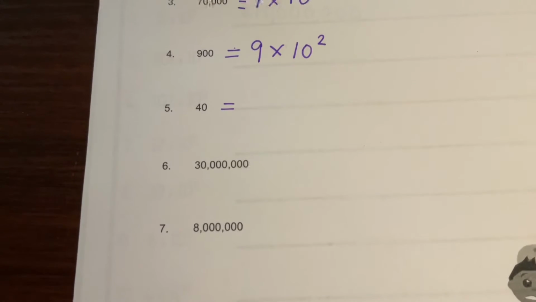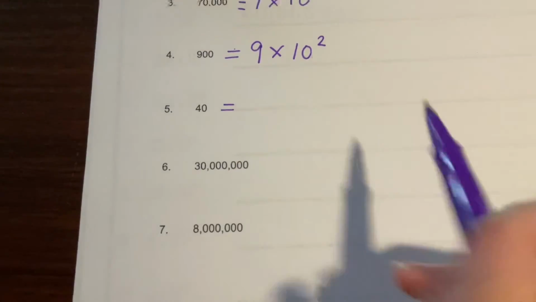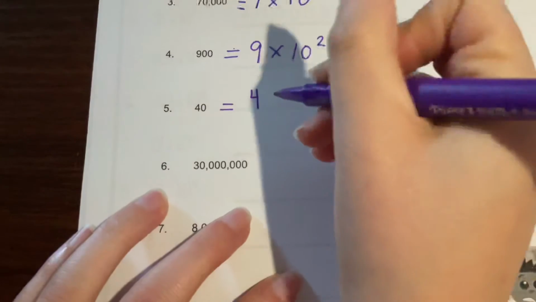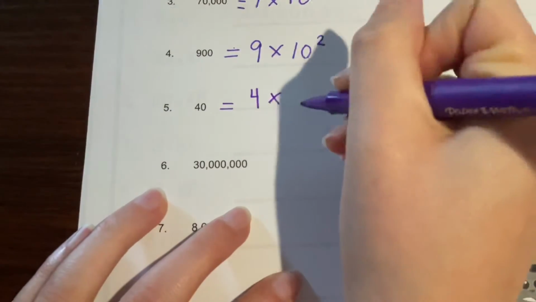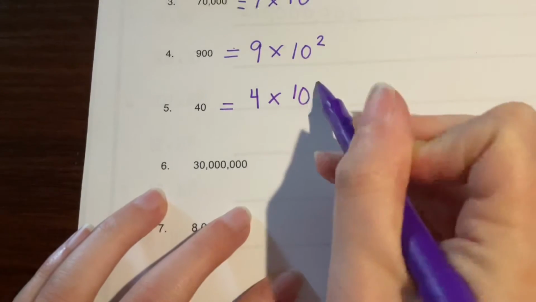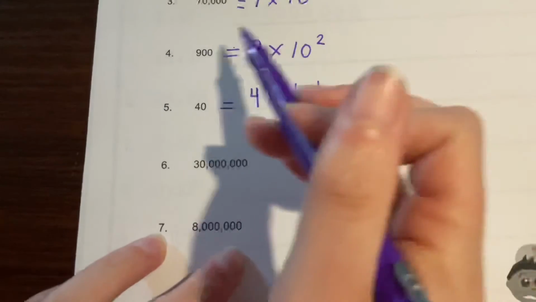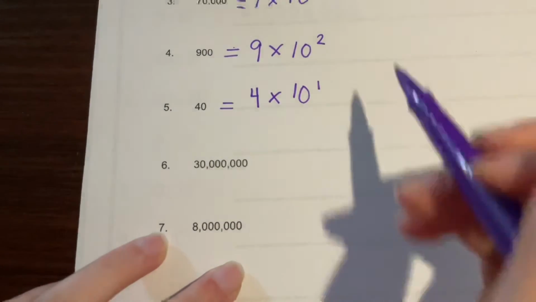Bella. What is my first digit here? The one that's not a 0. It's a 4. I hope Bella said that it's 4. I hope Bella's here also. 4 times what? 10 to the, how many zeros are there? 1. 4 times 10 to the first power. Okay, we're gonna save these for Friday.